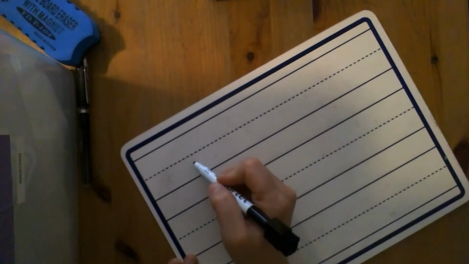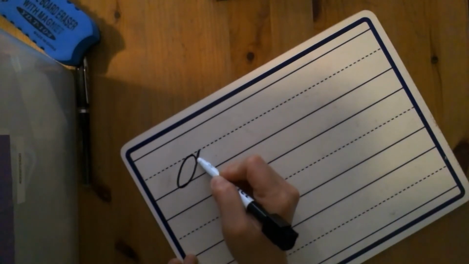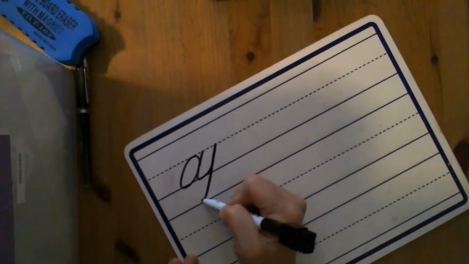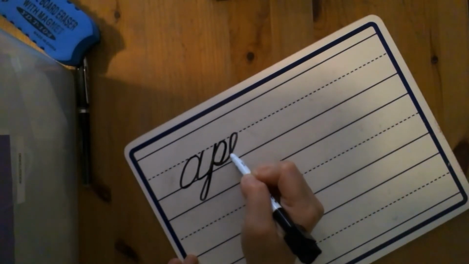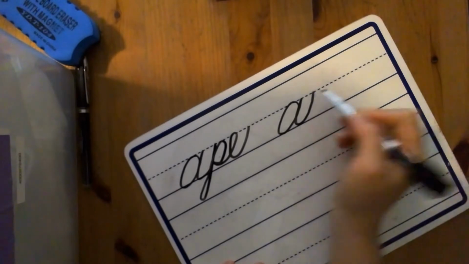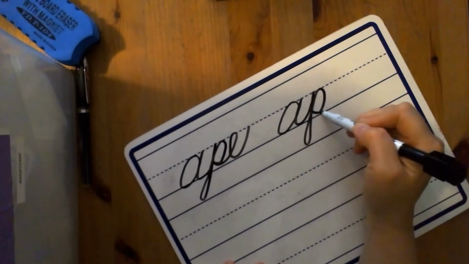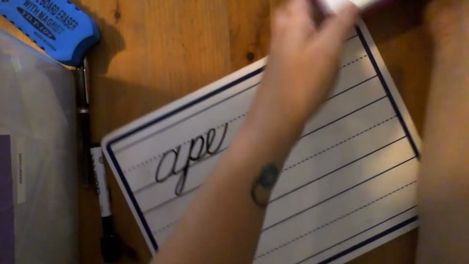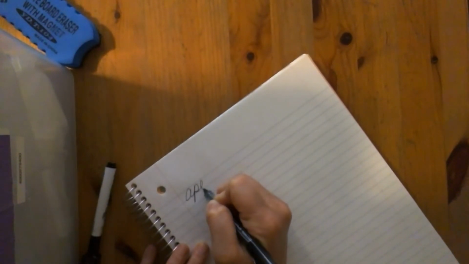And then we can look at maybe making some words, right? So we did an A, a P, and an E. What's that word? Let's put it together as A, P, E, right? So again, A, P, E. That's kind of what that looks like. Let's try it on some regular paper. Here I've got my regular paper and a regular pen, and just like before, I'm going to tilt it to the side, and I'm going to write A, P, E.